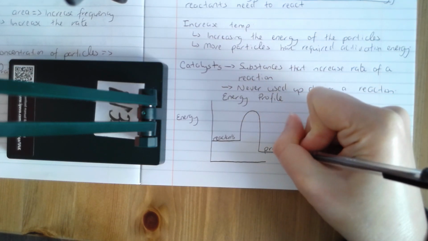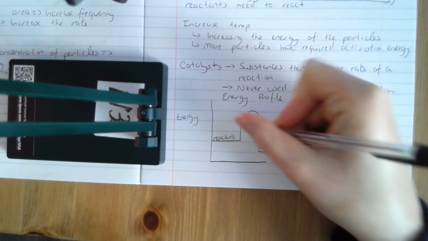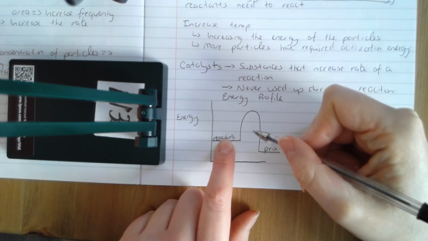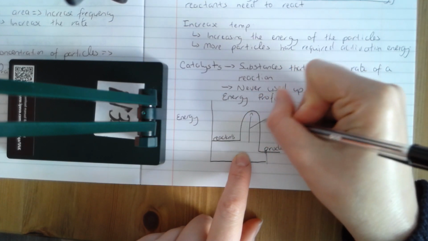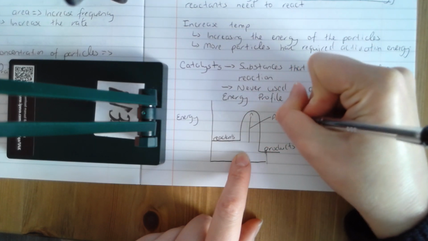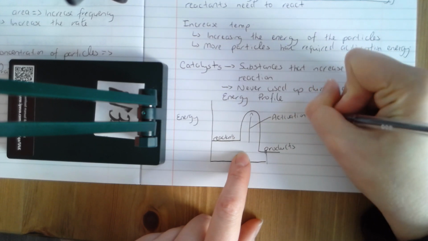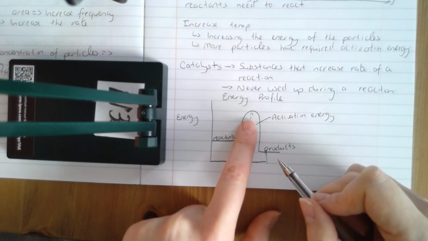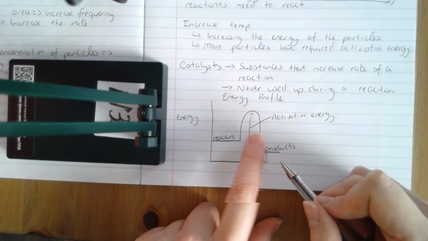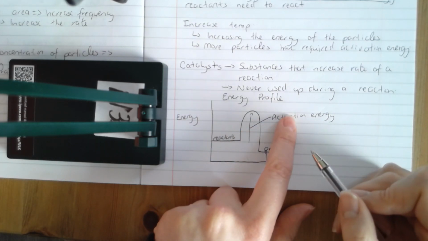I'll talk way more about these diagrams in the next topic. But the energy that they need to become products, this energy here, is what we call the activation energy. This is the energy that they need to have in order to be able to collide successfully and become products.